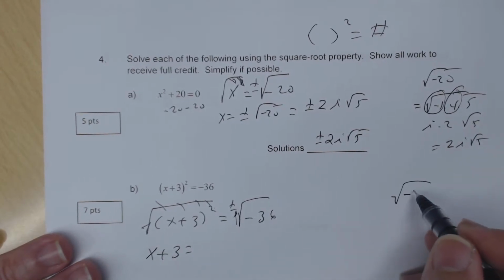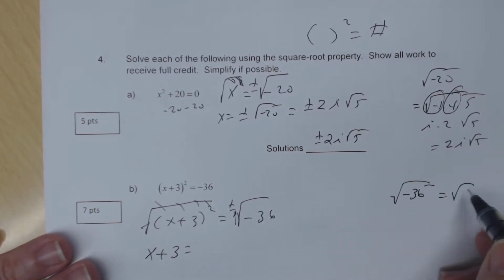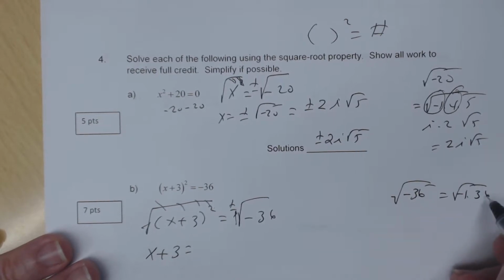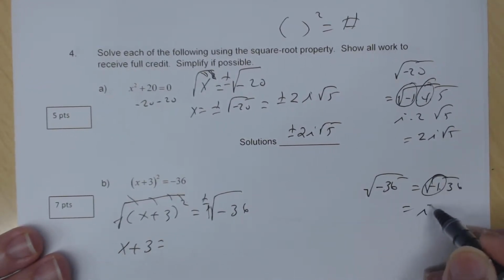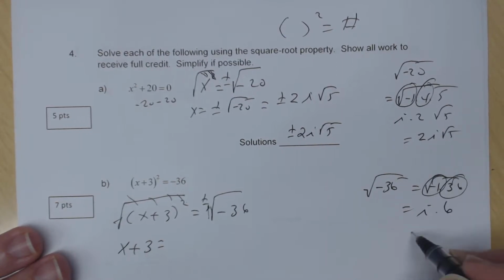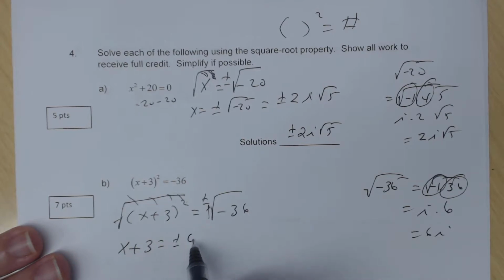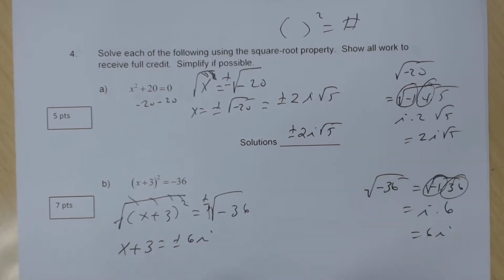Remember, the square root of negative 36 is the square root of negative 1 times 36, because 36 is a perfect square. And so the square root of negative 1 is i. The square root of 36 is 6, so that's 6i. And so this right here becomes plus or minus 6i. So now I'm left with complex solutions.